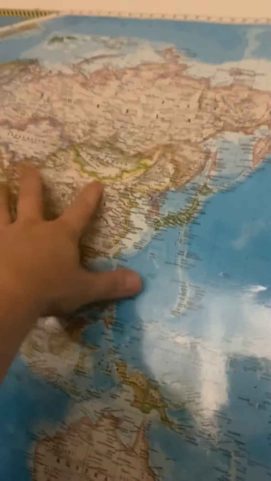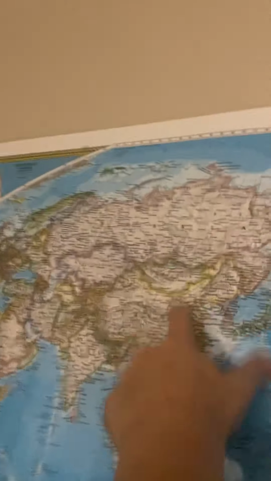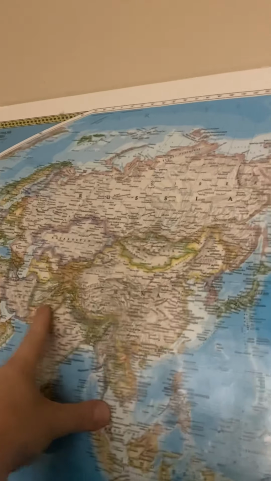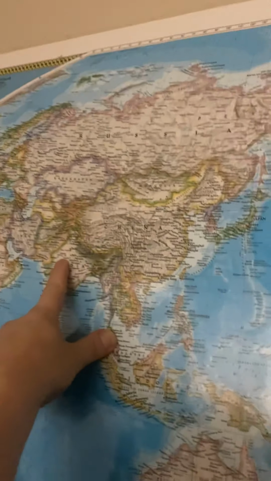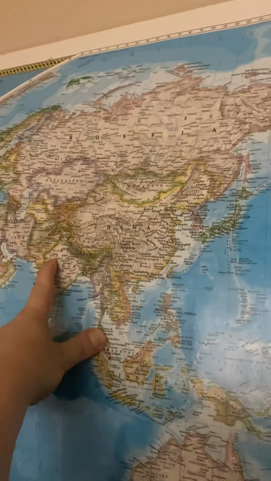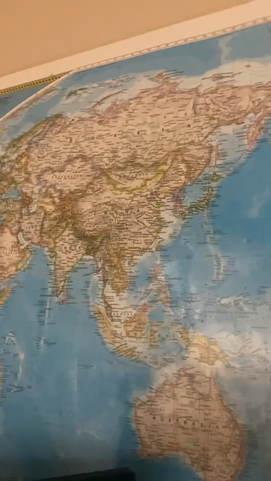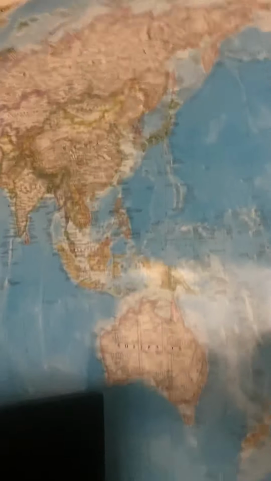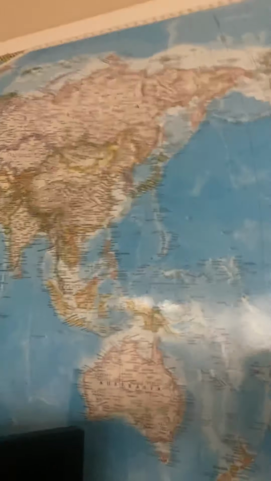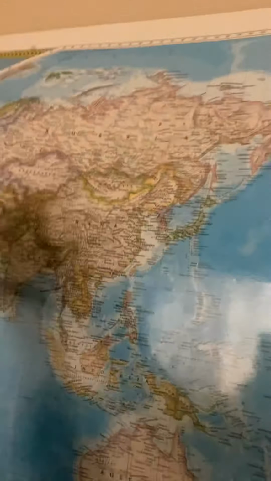What does that look like? Here. 1.2 to 1.4 billion people. Let's just go with 1.3. Let's hit the middle: 2.6 billion people. Then we got all this, a few hundred million between Japan and Malaysia and all of that. Half of the world's population lives here.